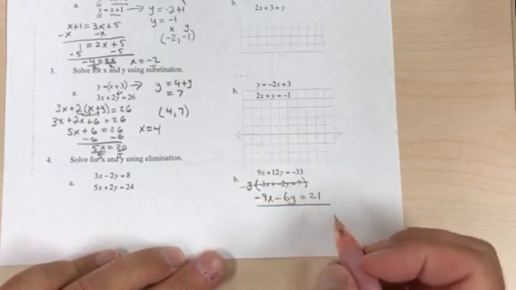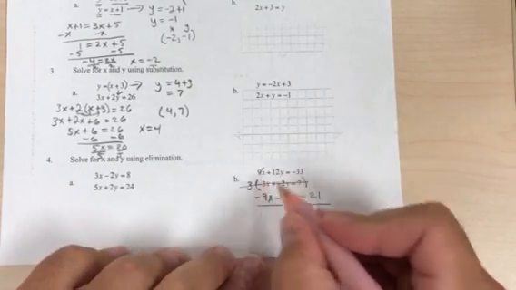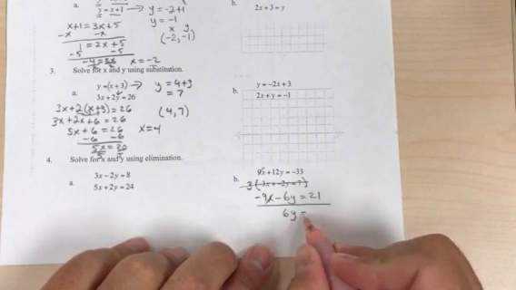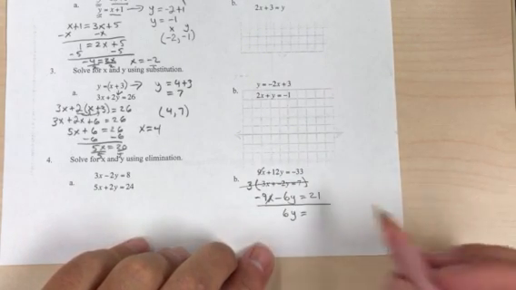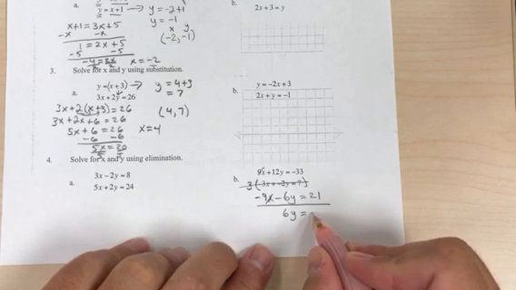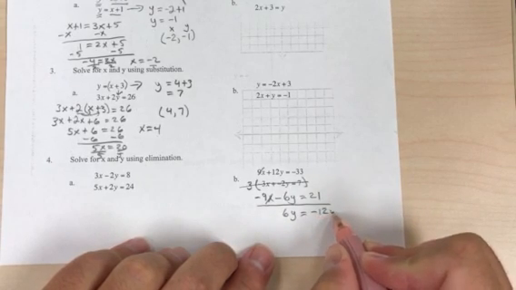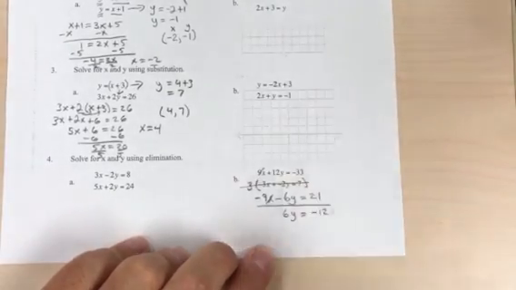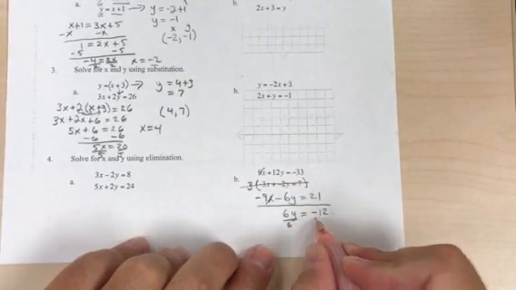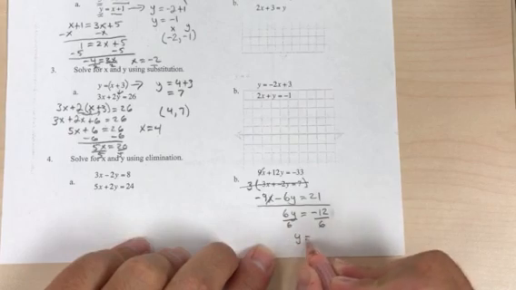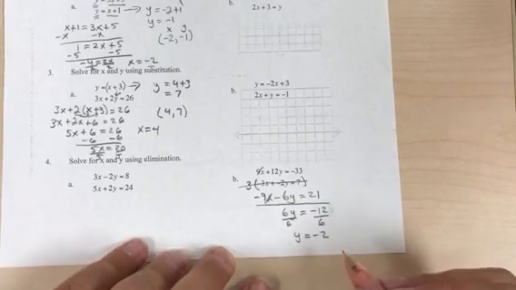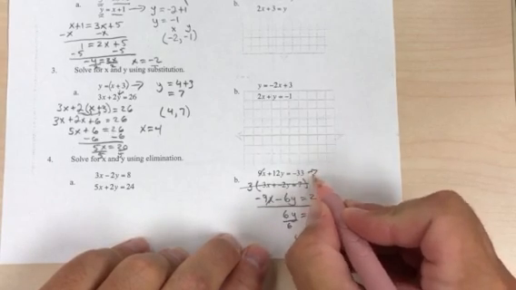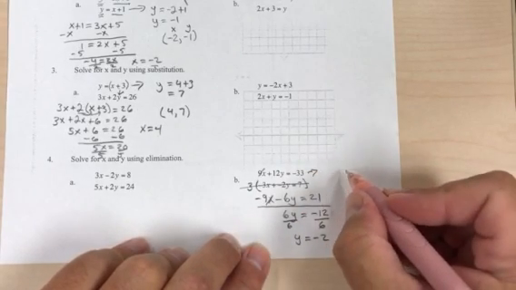So 9 and negative 9 is 0, so my x's cancel out. 12y minus 6y is 6y, and negative 33y plus 21y gives me a negative 12. I'm sorry, there's no y's in there, just negative 12. So then I divide by 6, and y equals negative 2. Now that I have y, I need to substitute that back in to find x. I'll just take my first equation here, and that's going to look like this.